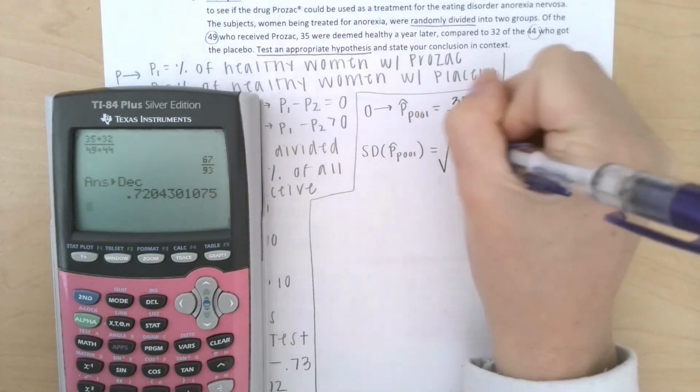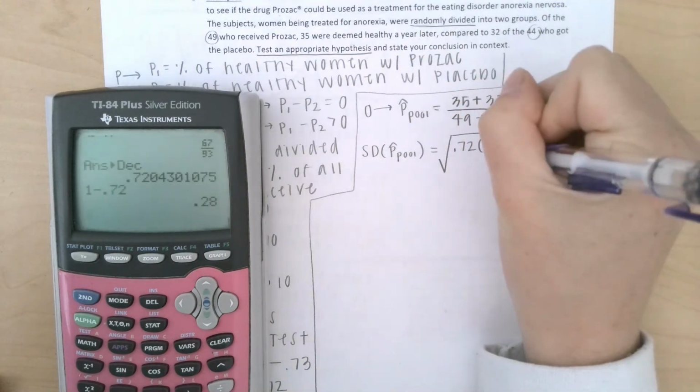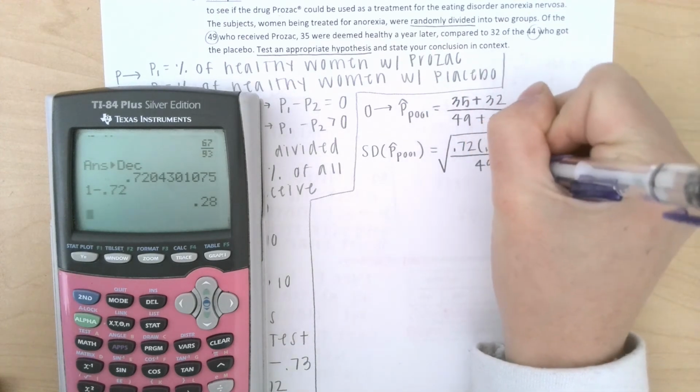So I have 0.72 times 1 minus 0.72 over the first group, which is 49.